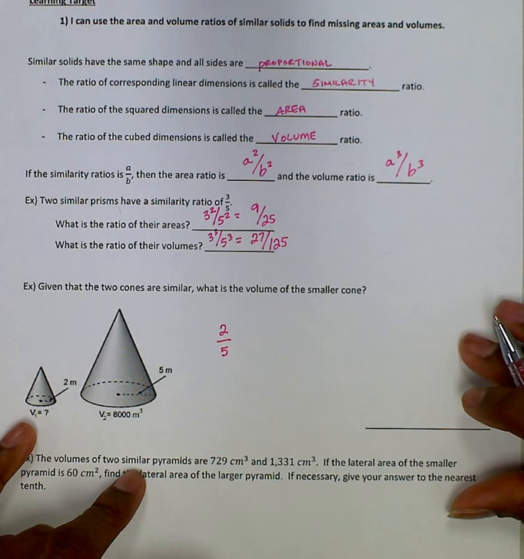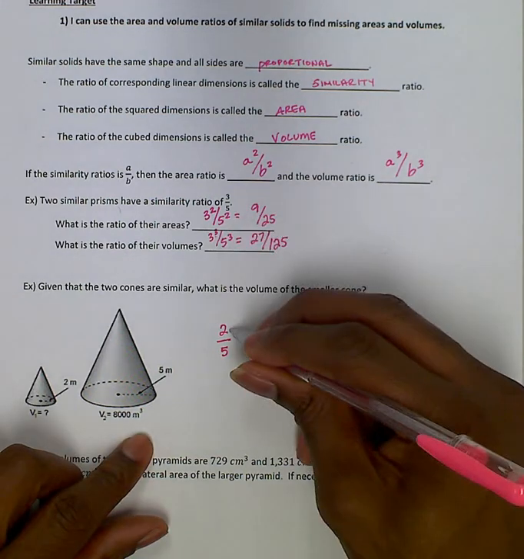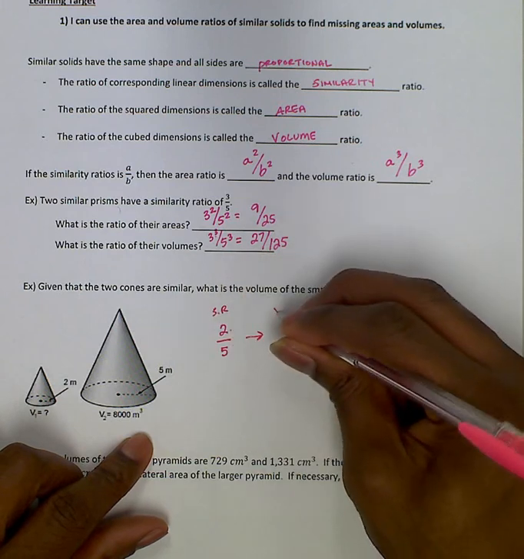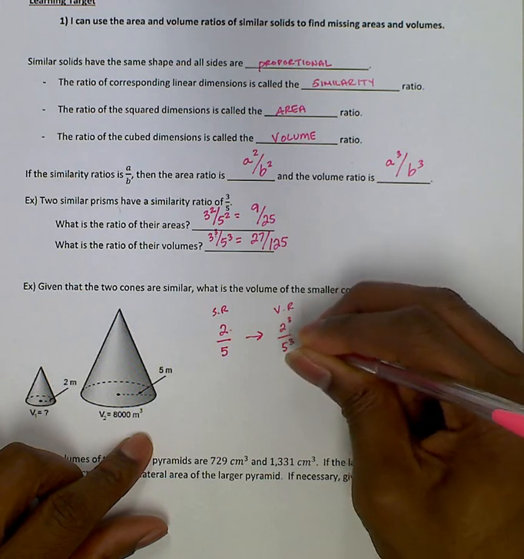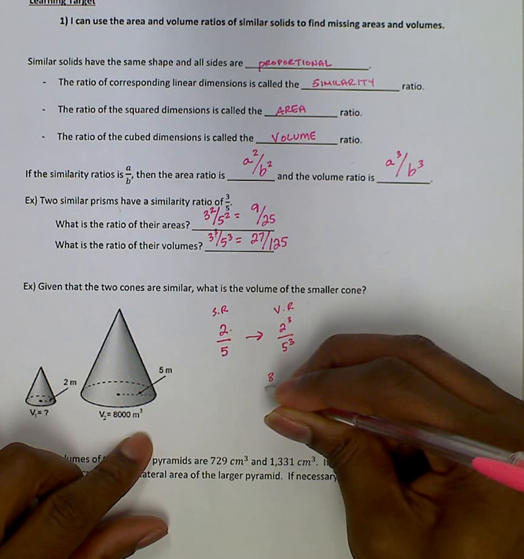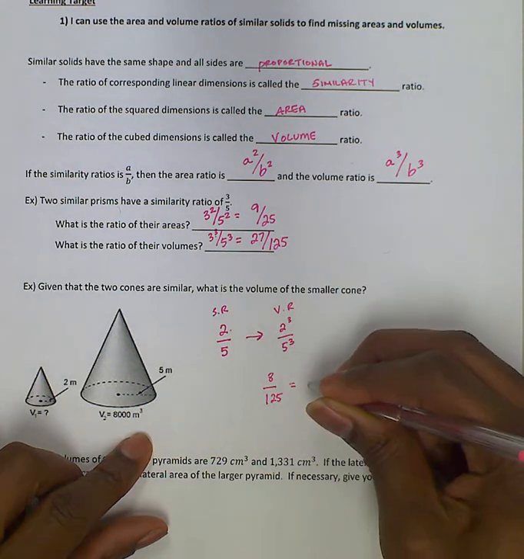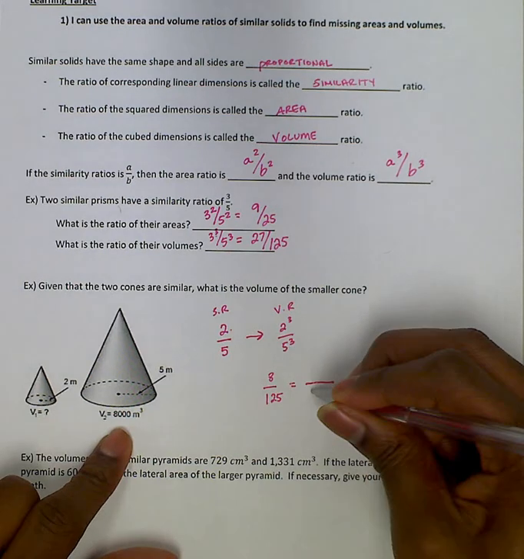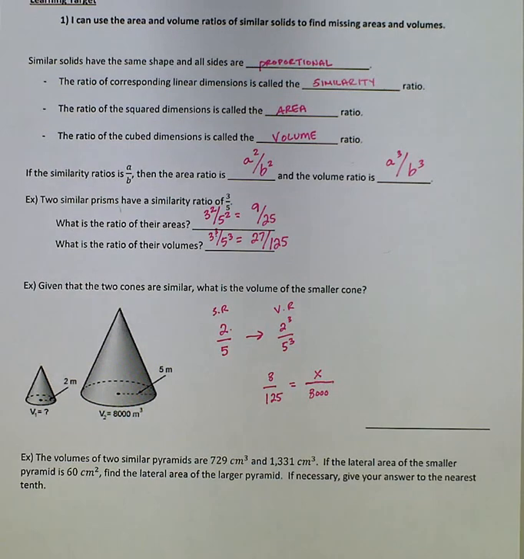Well, remember that our volume ratio, we can find that by saying, okay, well, if our similarity ratio is 2 to 5, I'll just call this SR, well, then our volume ratio, VR, will be 2 cubed over 5 cubed. 2 cubed is 8, 5 cubed is 125. We're going to use this to set up a proportion so we can solve for our unknown volume. Okay, the volume of the larger figure is 8,000, and we don't know the volume of the smaller figure. Okay, the smaller number goes on top. So now we have this proportion that we can solve.